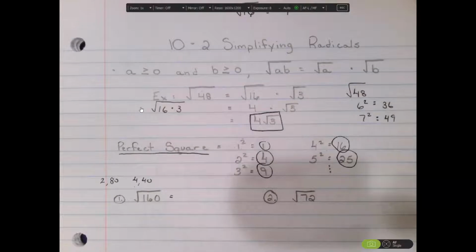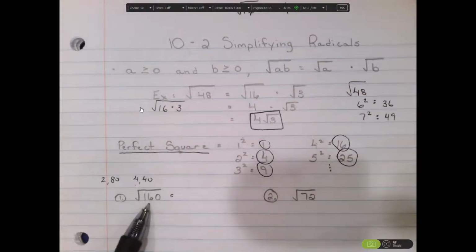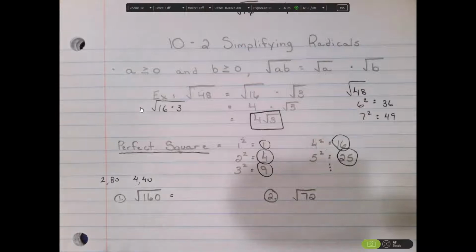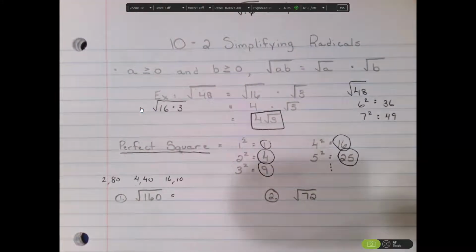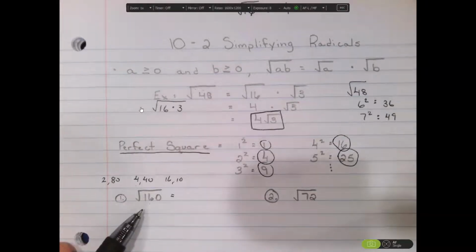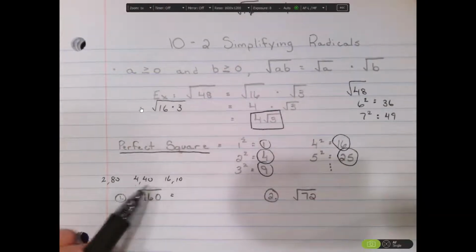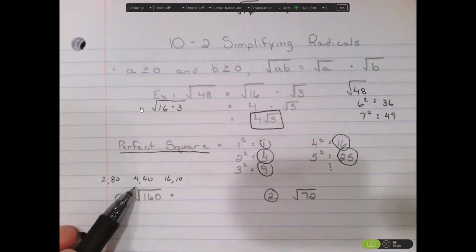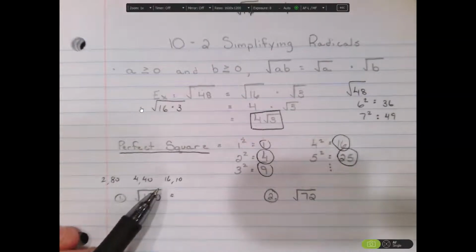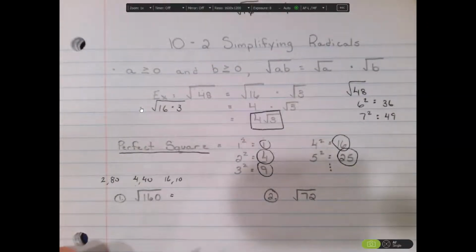There's more than one way of solving this one, however. 160, I'm going to kind of jump ahead here. You could break this one down into also 16 and 10. All of these sets are sets that when multiplied equal 160. These last two are both ones that feature a perfect square, with 4 in my first set and 16 in my second set. You only need to pick one, but I'm going to show both of them to show you how to get to your final answer.